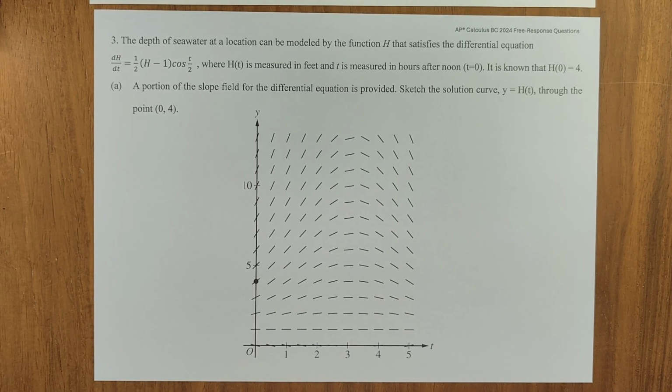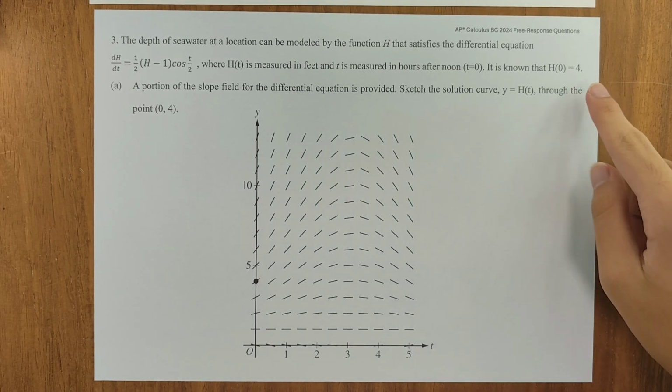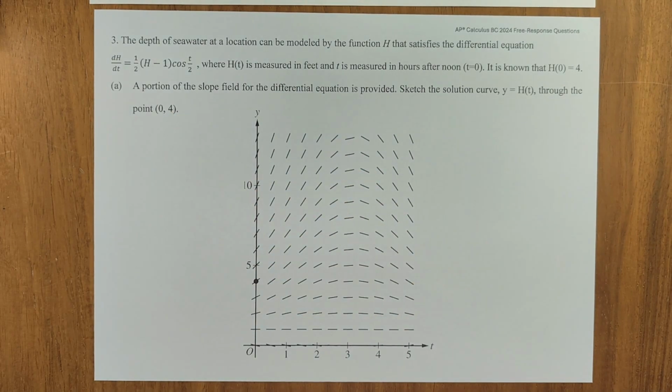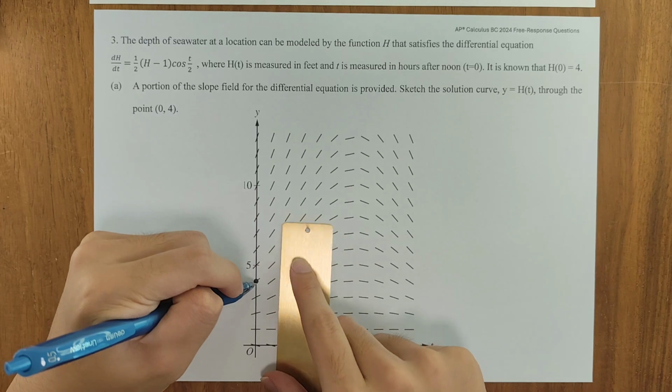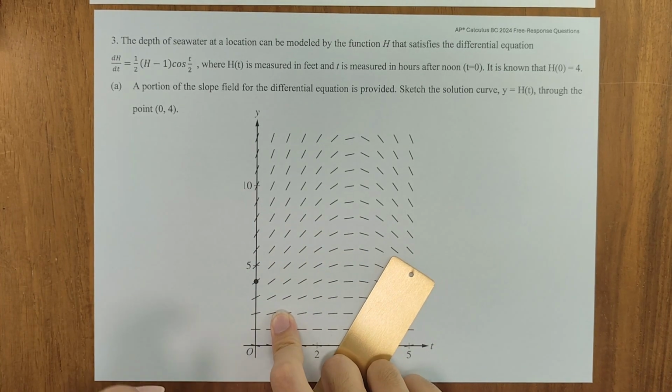So this is an initial condition. Question A. A portion of the slope field for the differential equation is provided. Sketch the solution curve for y equals h(t) that goes through the point (0, 4). So (0, 4) is here.